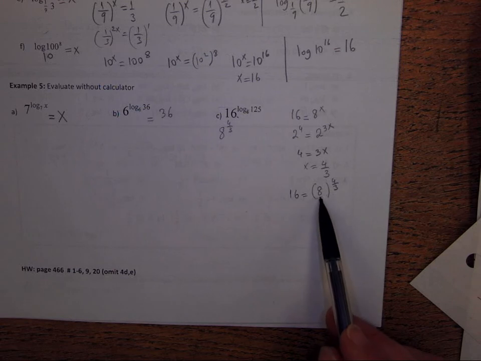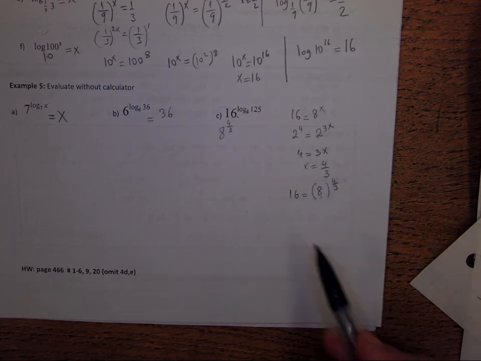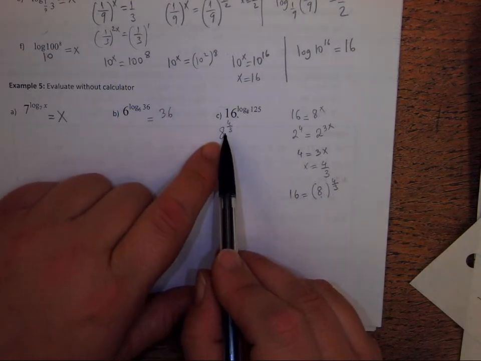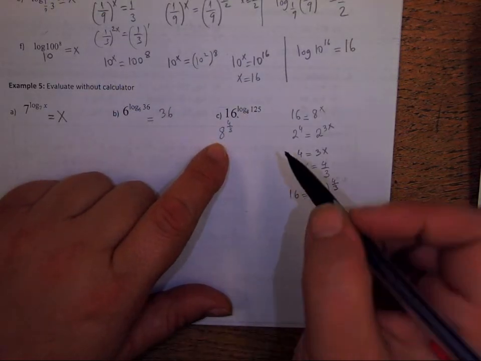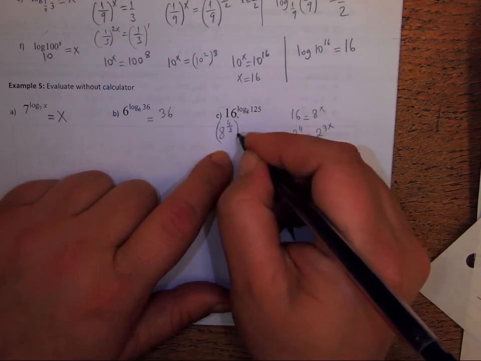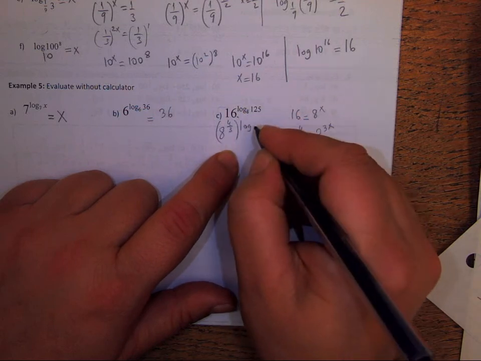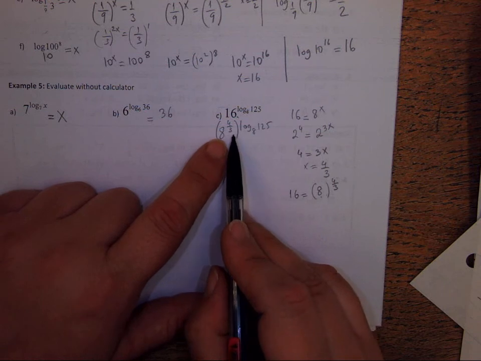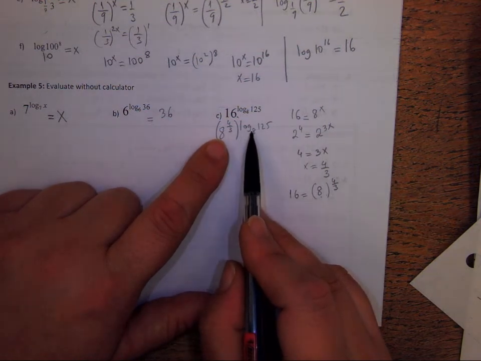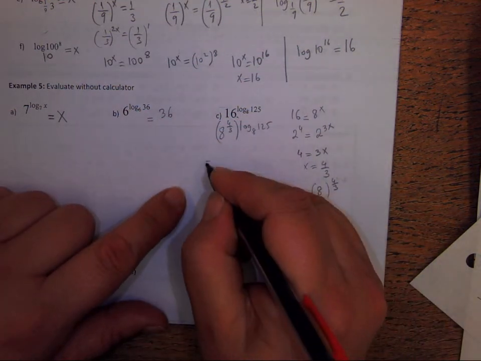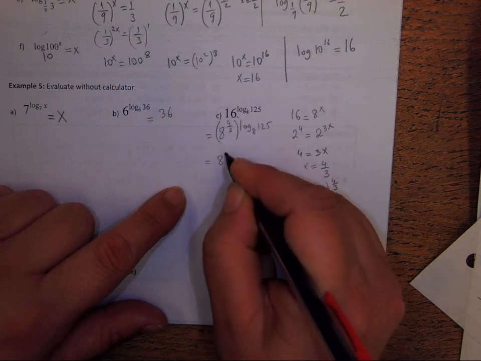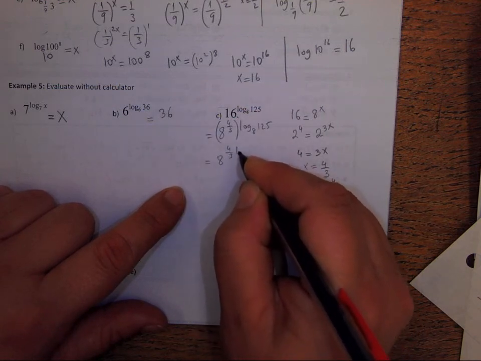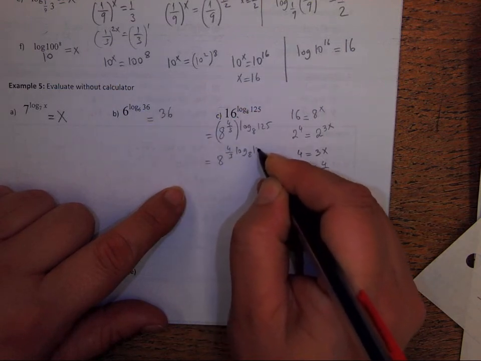Cube root of 8 is 2. Then you take the power of 4, which gives you 16. So now I replace 16 by 8 to the power of 4 over 3, and then we have log base 8 of 125. Now you have a power of a power, so you multiply the powers. You get 4 over 3 times log base 8 of 125 here.